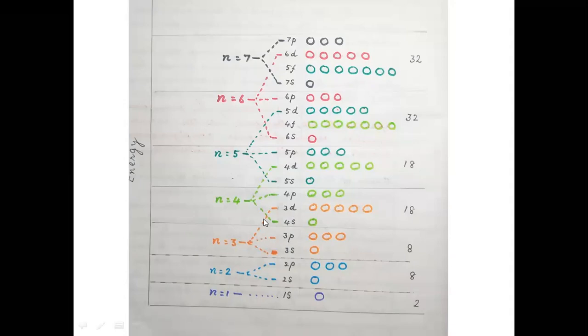The energy of the 3d orbital is higher than that of the 4s orbital. For n equal to 4, there are 4s, 4p, 4d splitting up. There is a small overlap. In the overlap, the 3d goes up and the 4s comes down. So the 4s is of lower energy than the 3d.